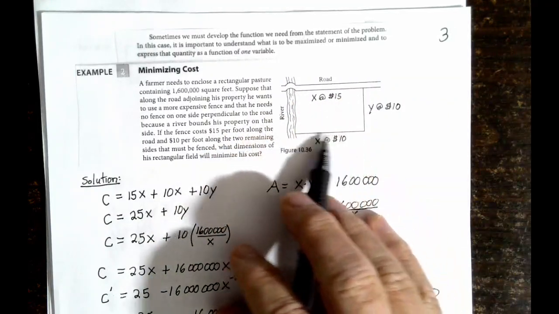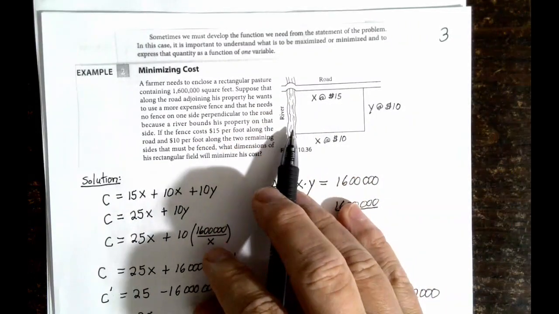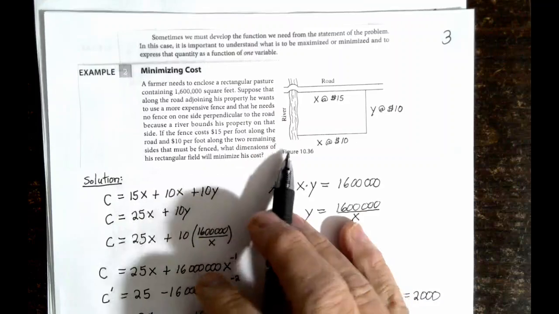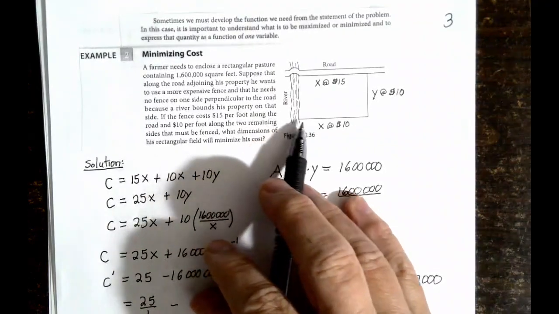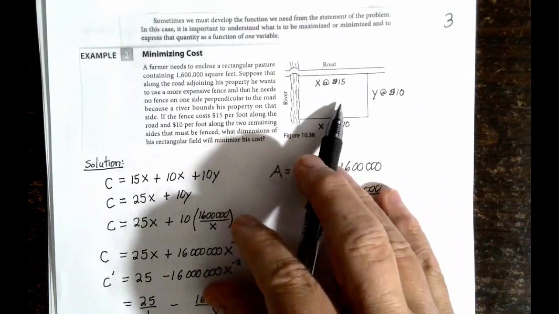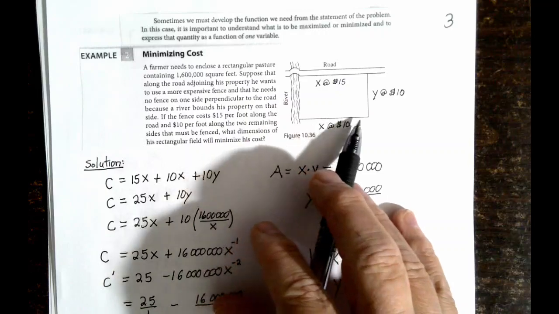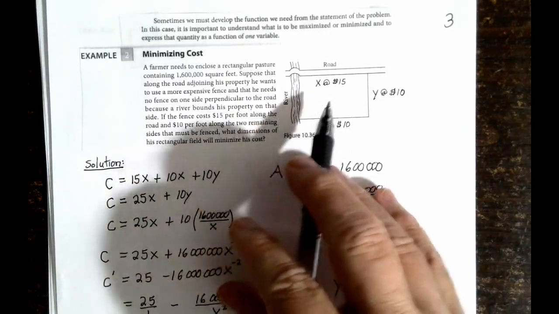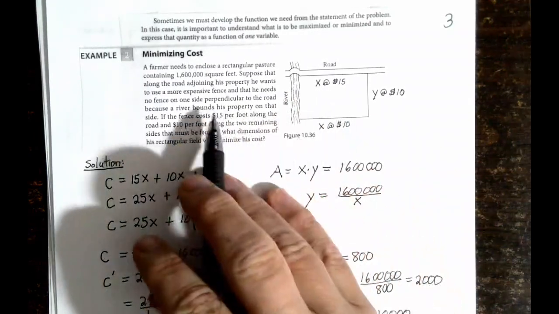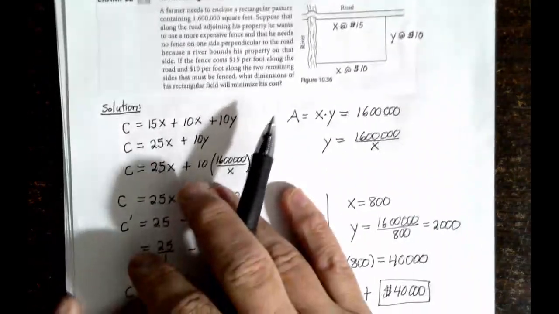And these other two fences are only $10 a foot, and he doesn't need to put a fence along the river because the river is a good boundary. And with these different costs per foot, he wants to calculate how to minimize his cost for the fence, and he wants the fence to be containing 1.6 million square feet.